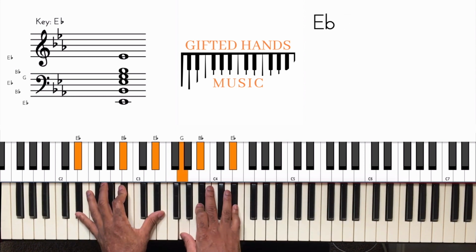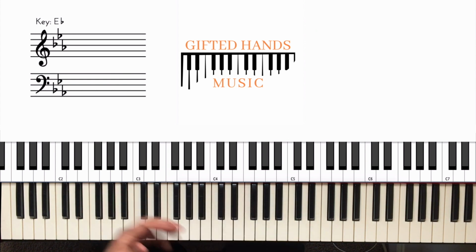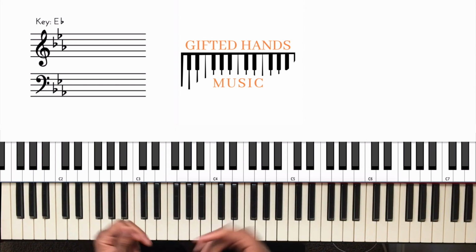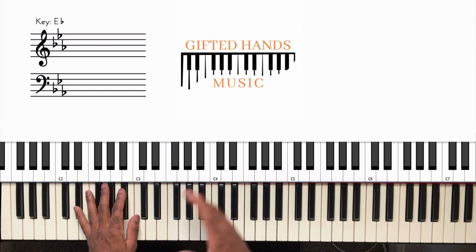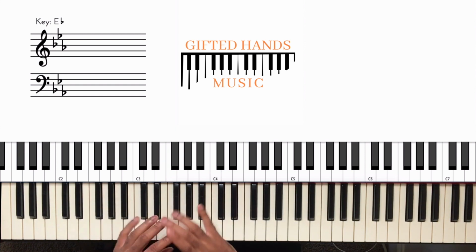Let's get into it. All right, so the song that I'm going to be using as an example, just to give you a reference, is Bless That Wonderful Name. Bless that wonderful name of Jesus, okay? And so let me play through this one more time just to show you the full layout. This is the basic progression.